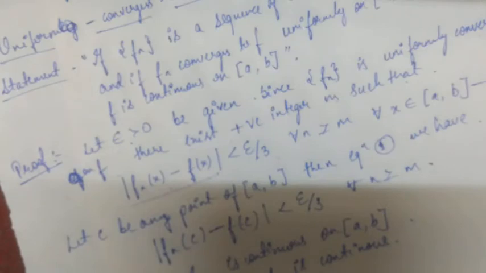Let us see once again. What we are doing is we are taking fn as a sequence of continuous functions on a comma b. So we are proving that f is continuous on a comma b, on the closed interval a comma b.